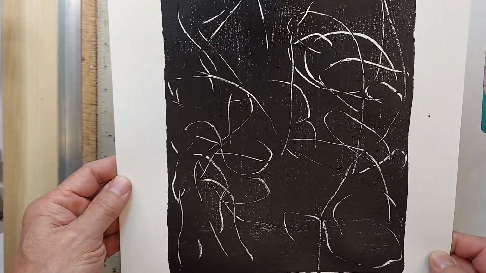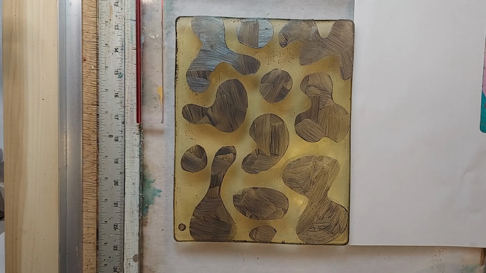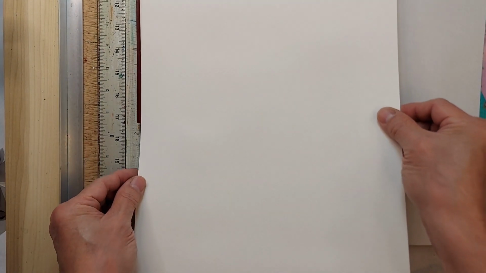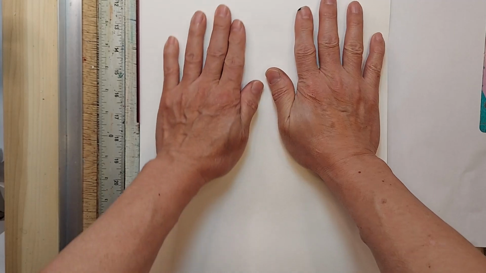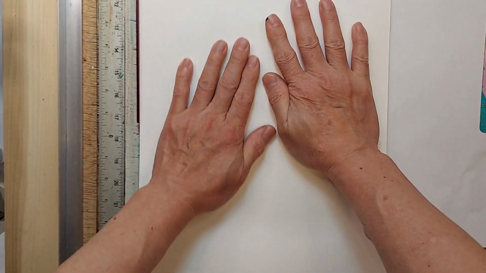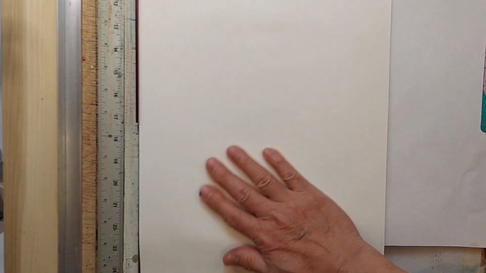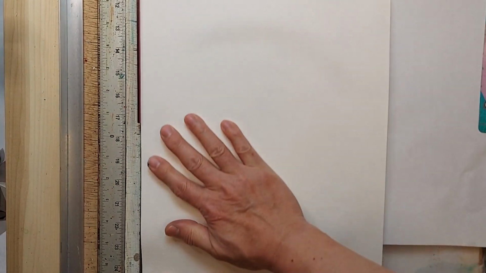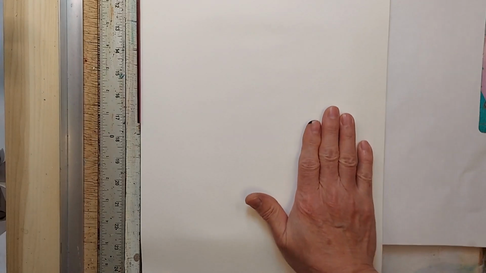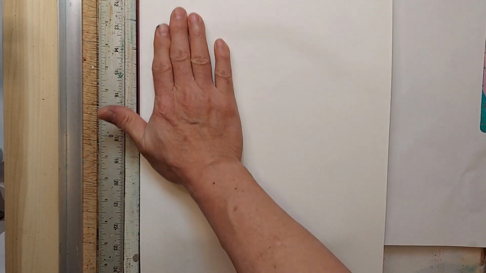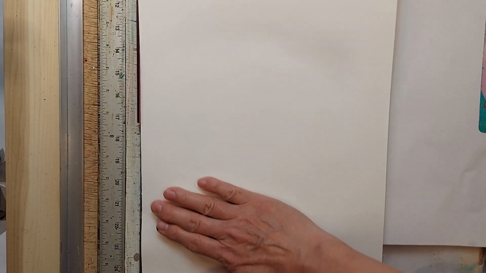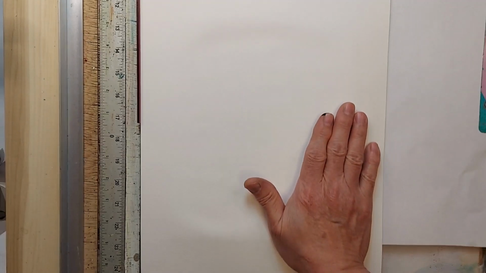So here's the first layer. I'm going to give this a couple of minutes to absorb the paint.